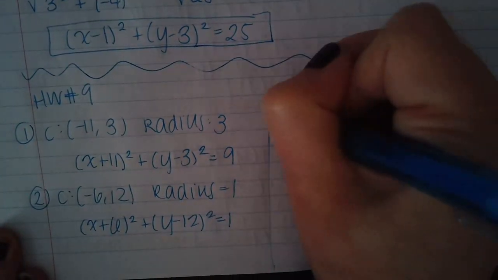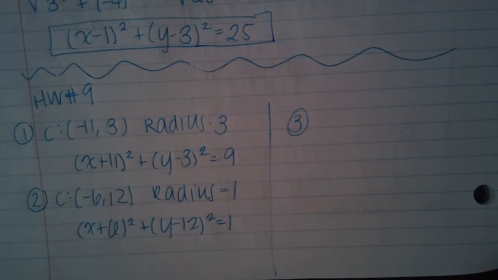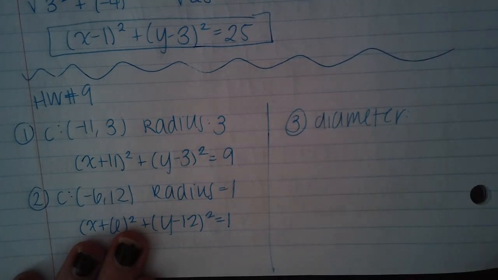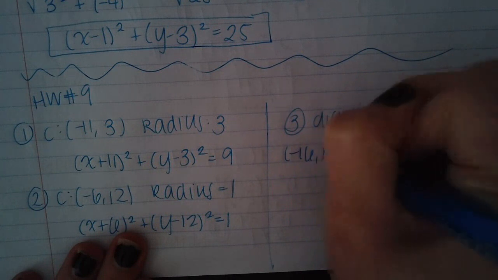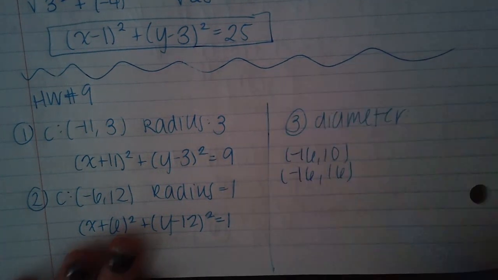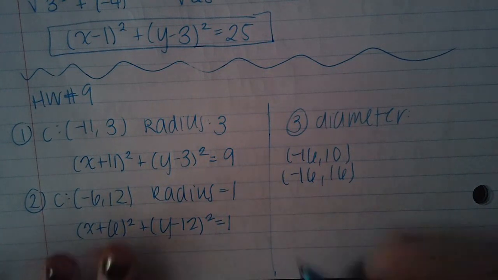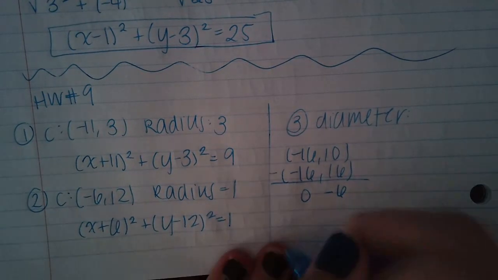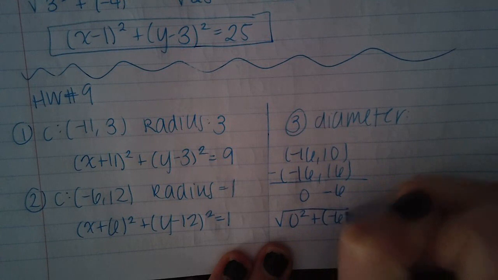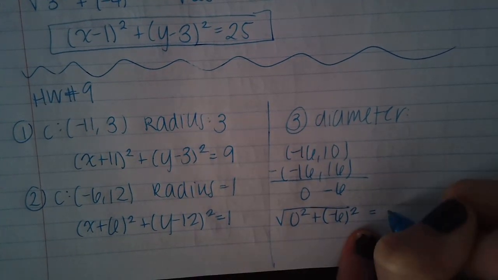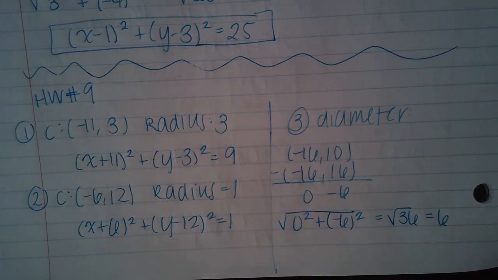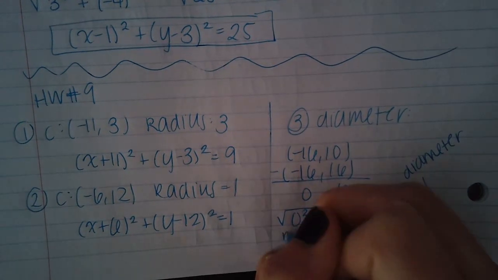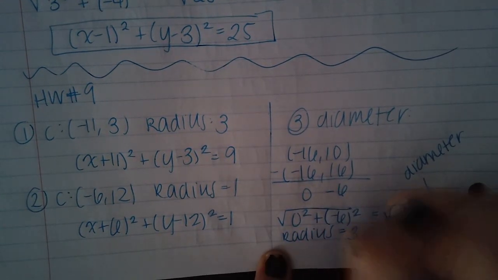Then going over to number 3, the ends of the diameter. This is going to be just a little bit different. So the diameter endpoints are negative 16, 10 and negative 16, 16. So I'm going to use the distance formula to find the length of the diameter. So subtract, that gives us 0 and negative 6. And then we use the distance formula, so 0 squared plus negative 6 squared. So the diameter has a length of 6, which means the radius is 3. Then we plug that in.